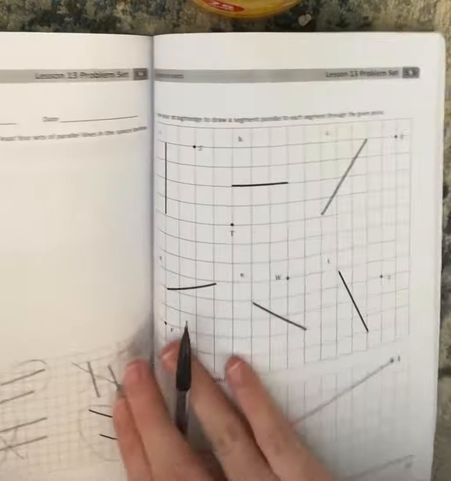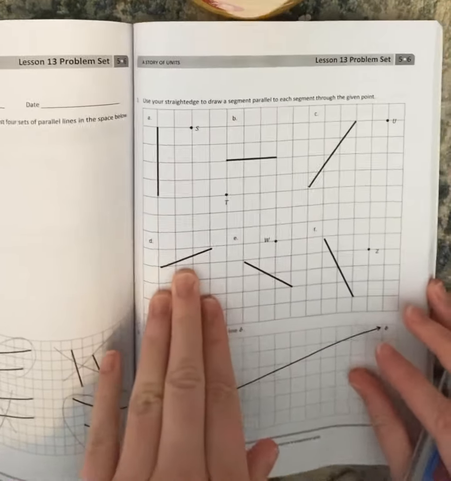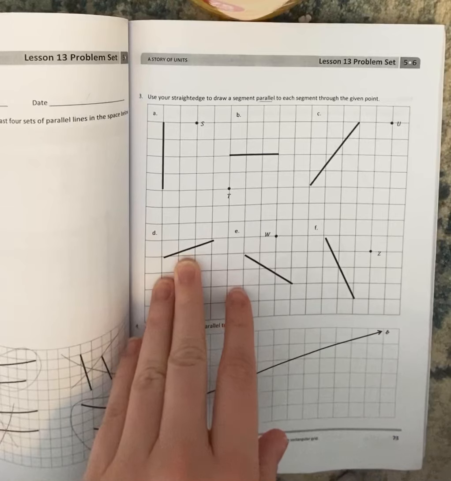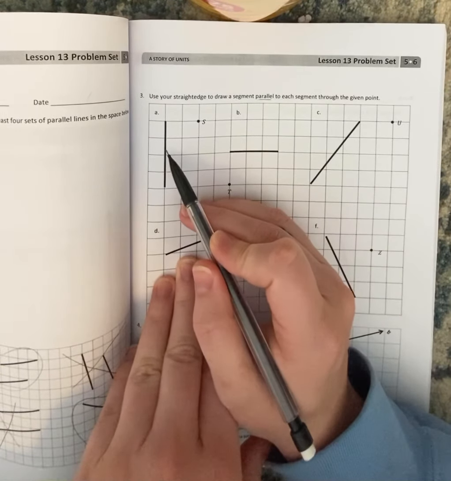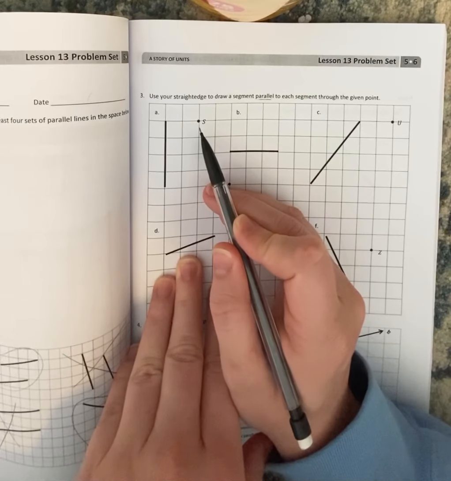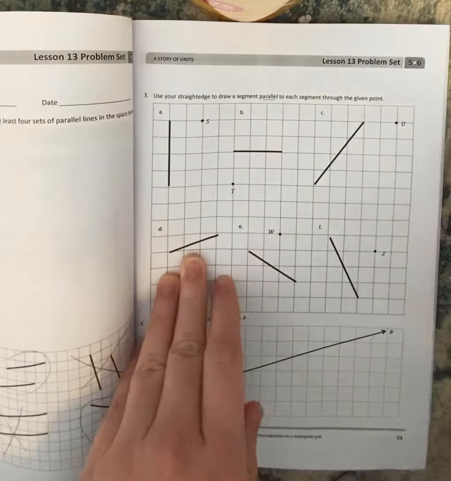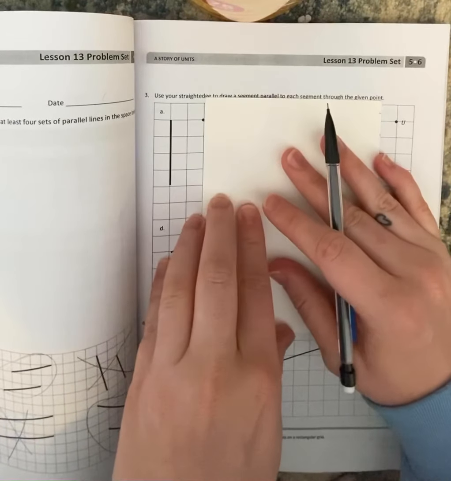All right, on page 73, it says use your straight edge to draw a segment parallel to each segment through the given point. So this sounds like confusing directions, but really it's not. They give you a line or a segment and they give you a point. You need to make the lines parallel. So I have this segment. I have this point S. To make a parallel line, I need to go through S.